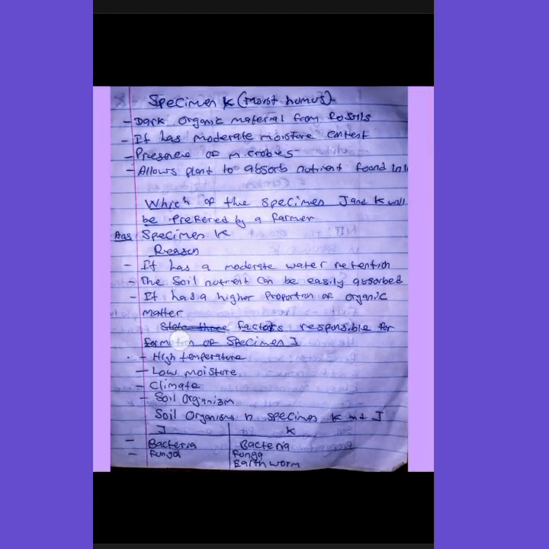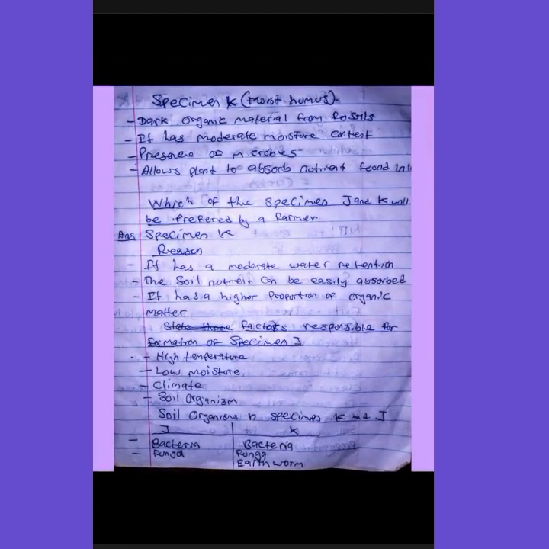Yeah, it may not be soil organism because in a dry place you can't see living organisms. Now the organisms in specimen J and specimen K. Specimen J has bacteria and fungi, while specimen K has bacteria, fungi, and protozoa because there is moisture.